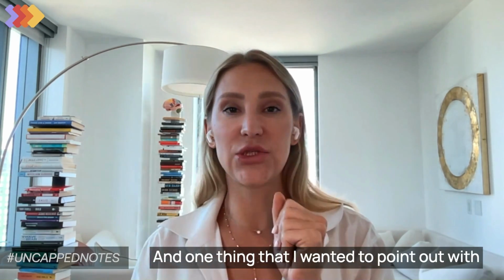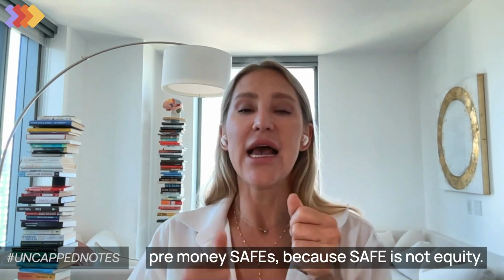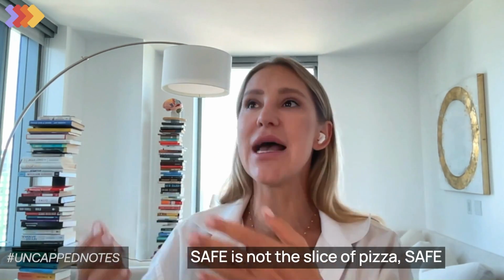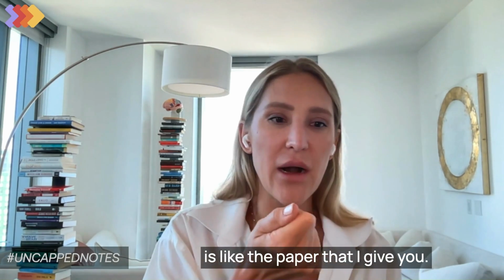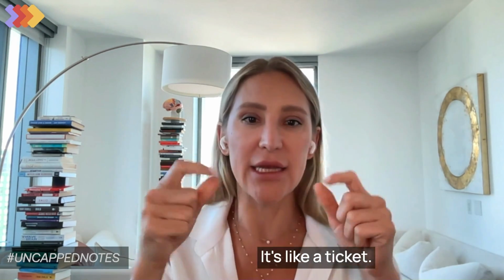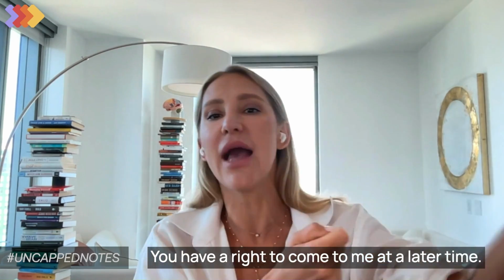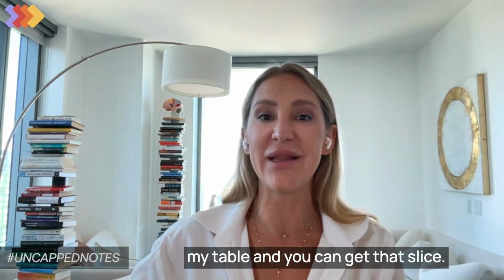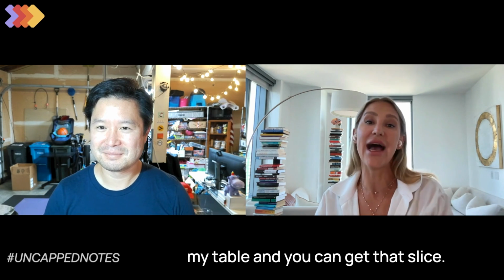And one thing that I wanted to point out with pre-money SAFEs, because a SAFE is not equity. A SAFE is not the slice of pizza. A SAFE is like the paper that I give you. It's like a ticket. You have a right to come to me at a later time, assuming I still have this pizza on my table, and you can get that slice.